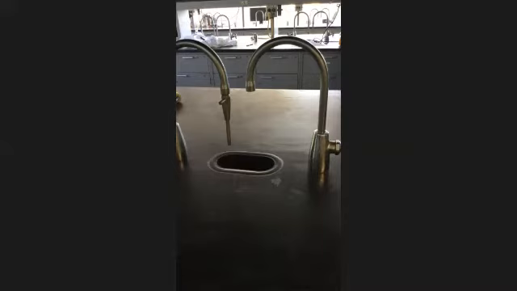So let me show y'all that part too. If it calls for cold water, what you can do is take the base off the graduated cylinder and just stick it down into ice, into a cooler or an ice bath or whatever you want to do. Omar added water to his and it immediately turned cloudy.